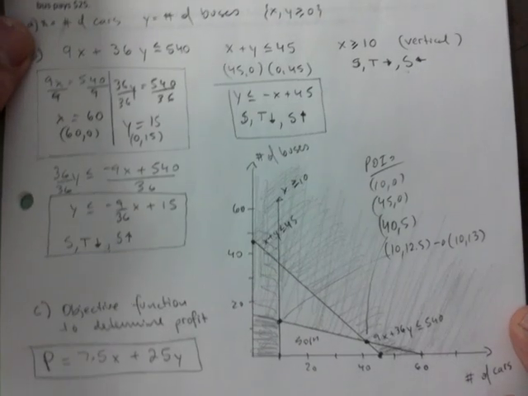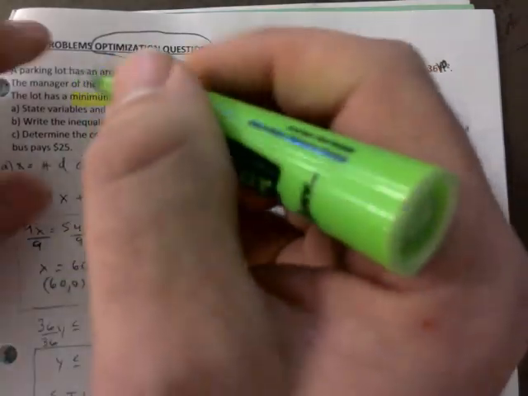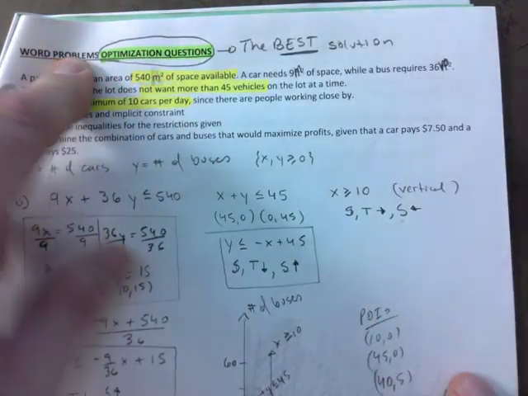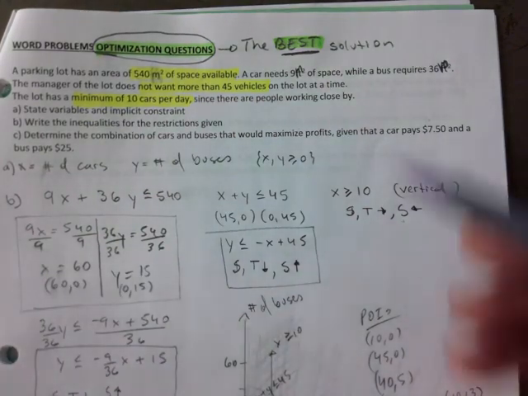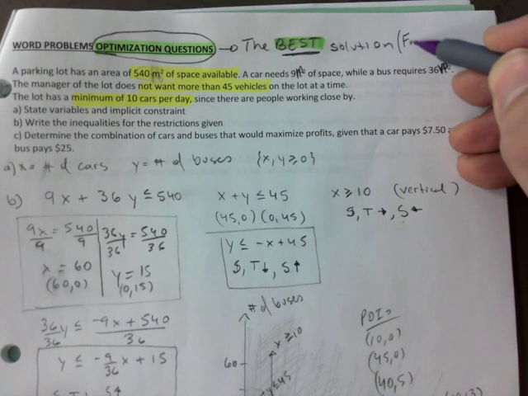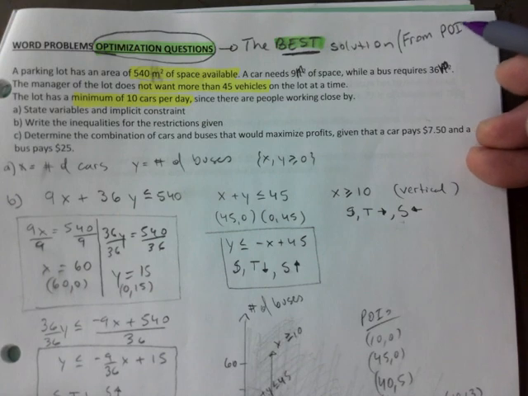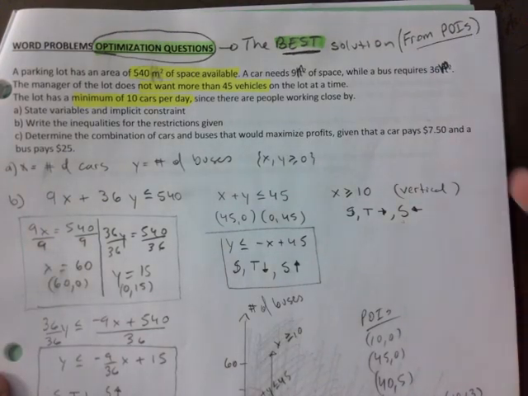So just to review before we continue, what's new now is objective functions, right? Optimization questions. If you think of the optimal solution as the best solution, the best scenario, that's what we're going to focus on. Can you add one more thing at the top here? The best solution is going to be from the POIs. That's why I kept on focusing. It is actually going to end up being one of the corner points that is the best. That's where we're going to get it from. Okay.